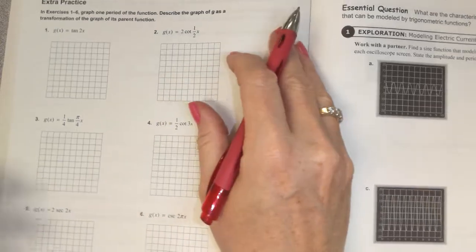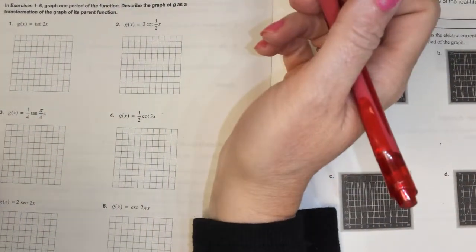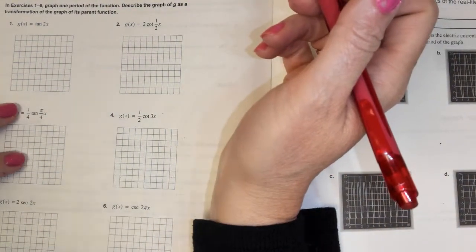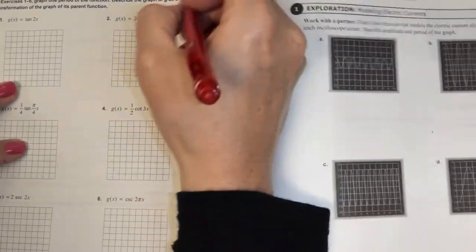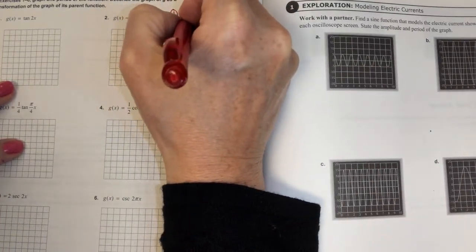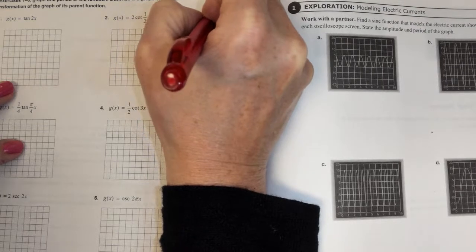We're going to graph number 2 because it's a cotangent one. All right, so on number 2, the first thing we're going to look at is a vertical asymptote. We know the first one is at x equals 0.